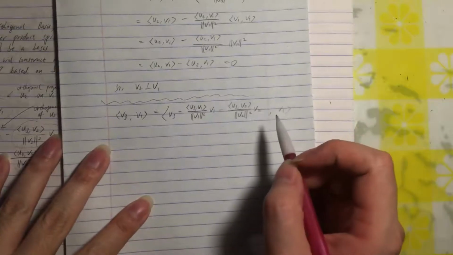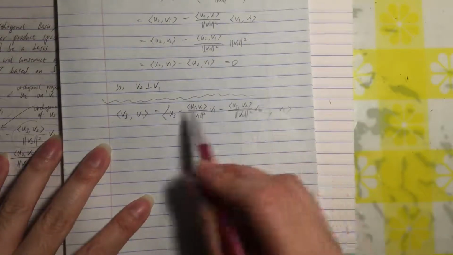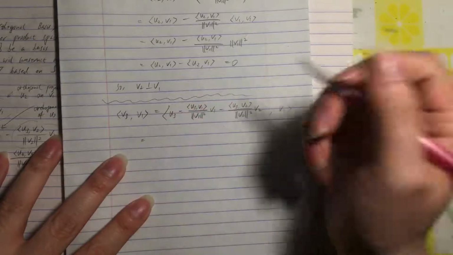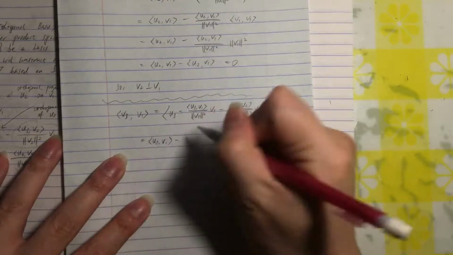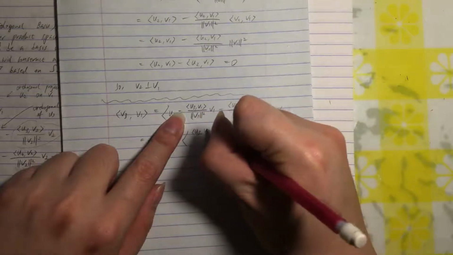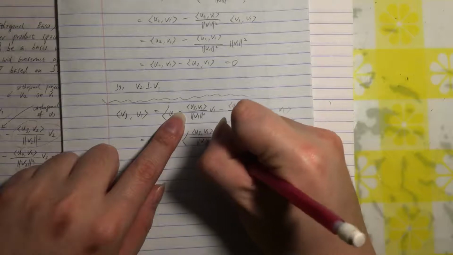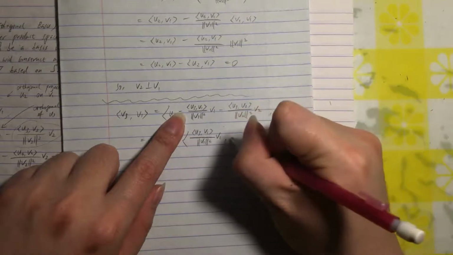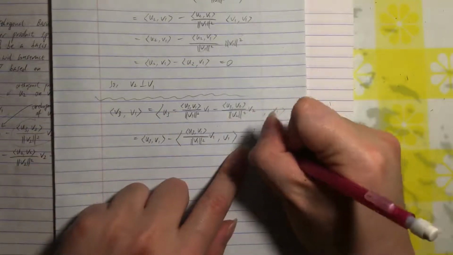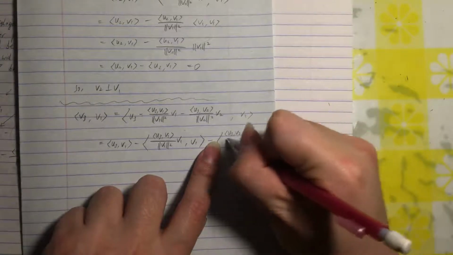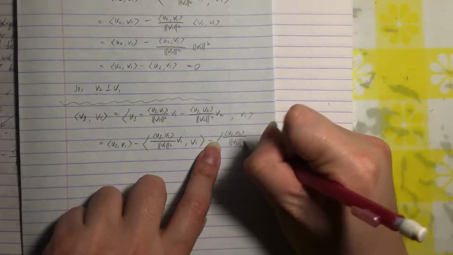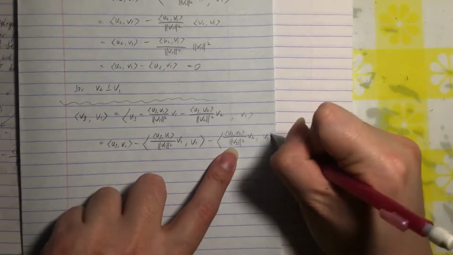Next, by the second axiom of inner product, distribute V1. If I distribute V1, I get U3 comma V1 minus, the second term is the inner product of U3 comma V1 over the norm of V1 square times V1 comma V1, minus the inner product of U3 comma V2 over the norm of V2 square times V2 comma V1. Distribute V1 to all three terms.